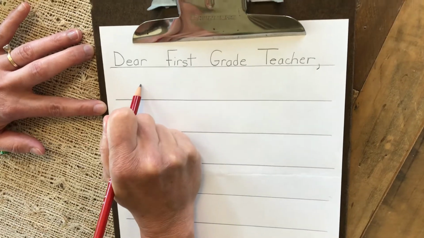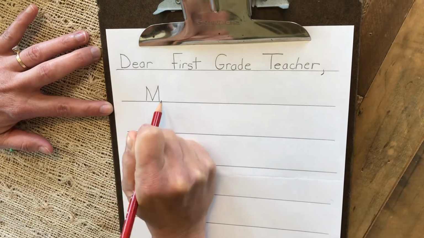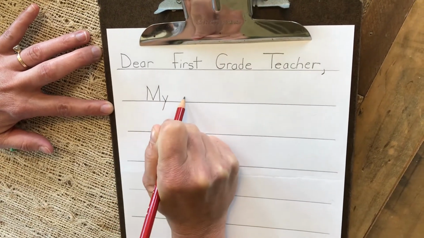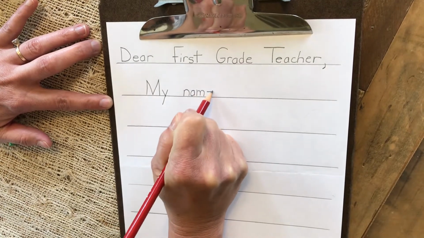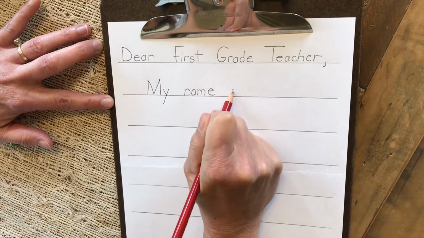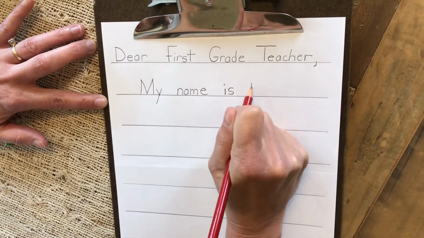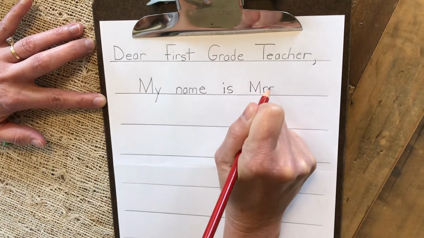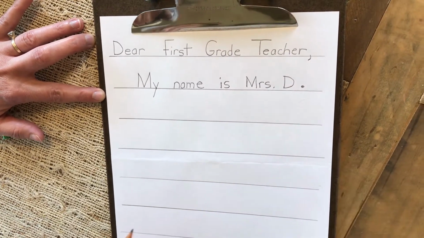You're going to write my, now you know that word, that's a word wall word or sight word with a capital M. My name, ma. And then we have that silent E because it's a long A sound. My name is, of course we know that word, and then you're going to put your name. So I'm going to put Mrs. D. My name is Mrs. D. Period, because it's the end of my sentence.